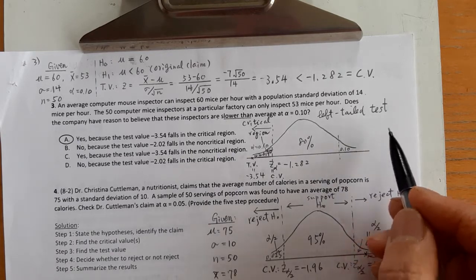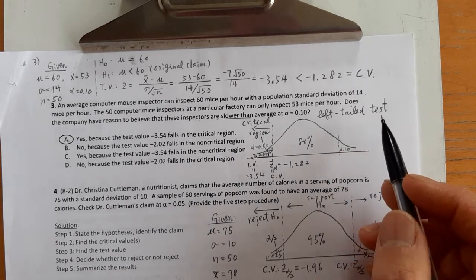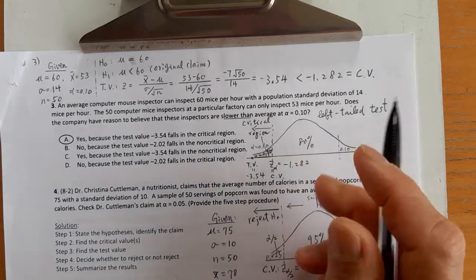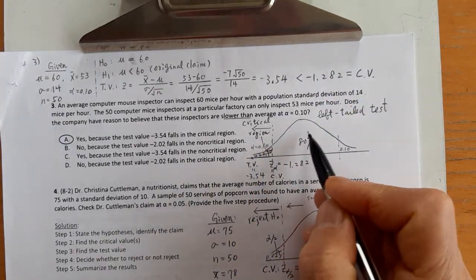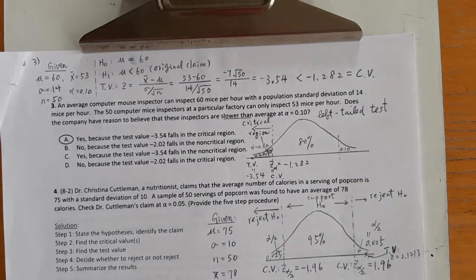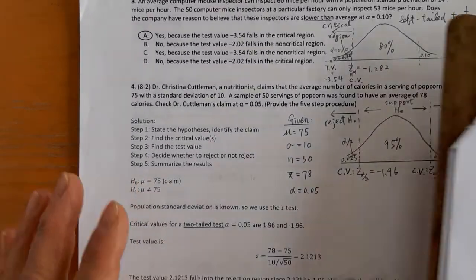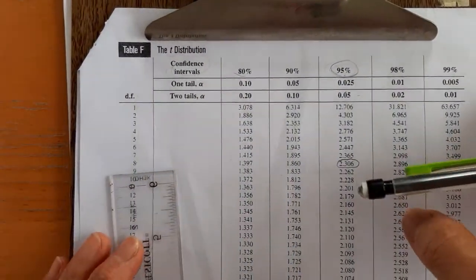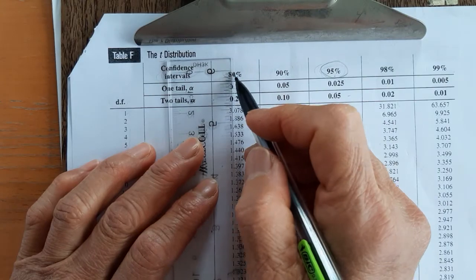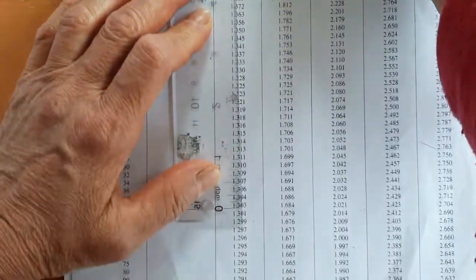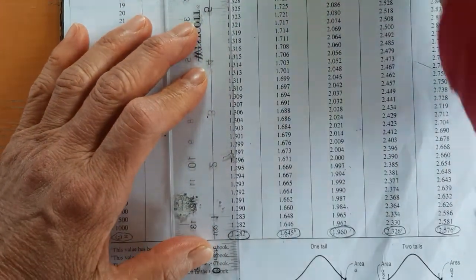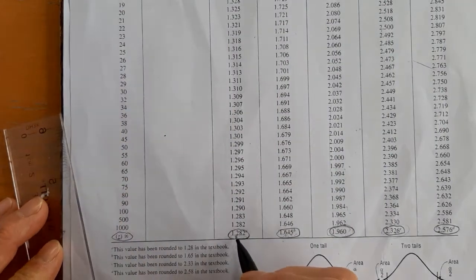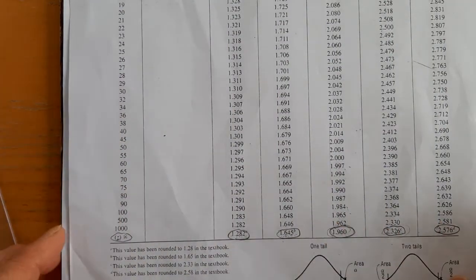Add together 0.20, 20%, and subtract from 100%. So the confidence interval in between is 80%. So you will use the 80% confidence interval. Go to the bottom and find the z-score, which is 1.282.